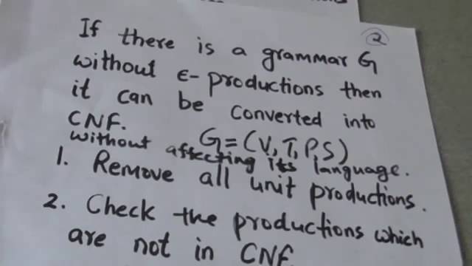This grammar G doesn't have any empty production. Now what we have to do? We have to convert this grammar G into Chomsky normal form. So how can we convert it into Chomsky normal form without affecting the language of this grammar G?